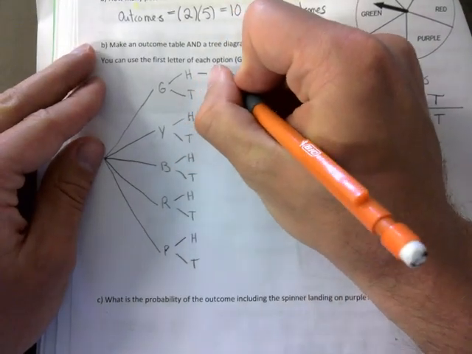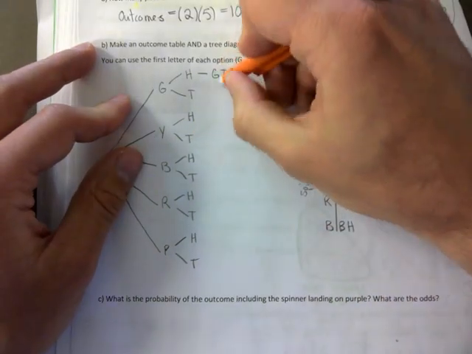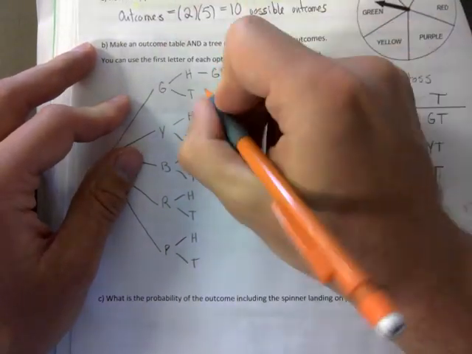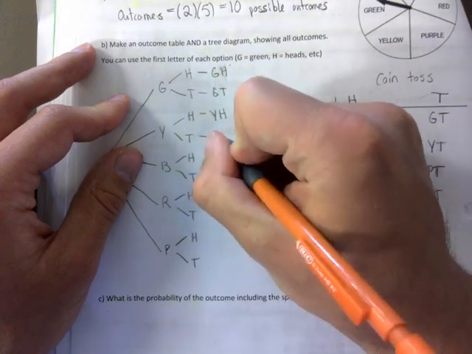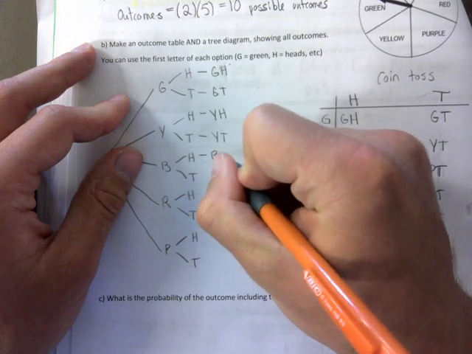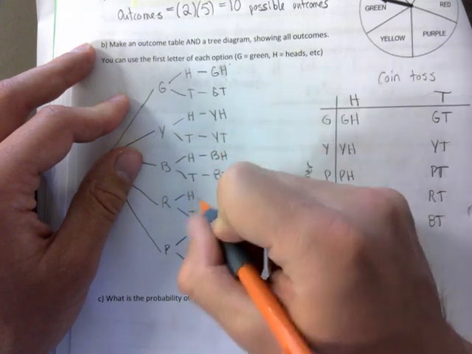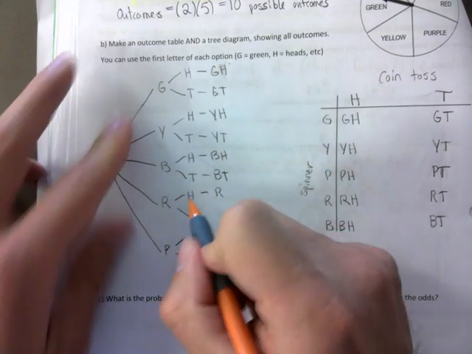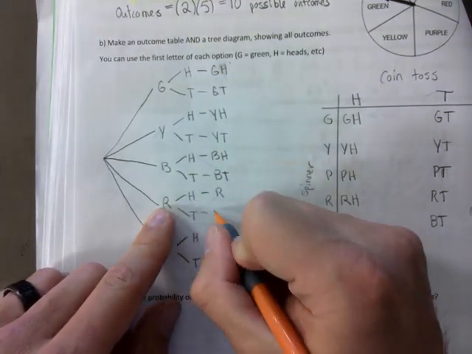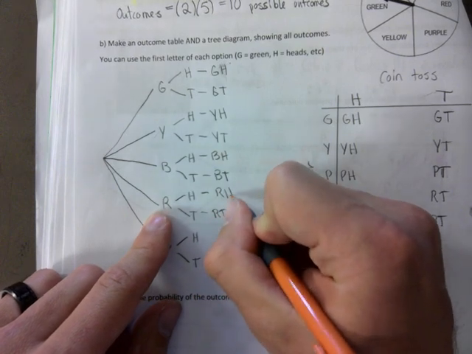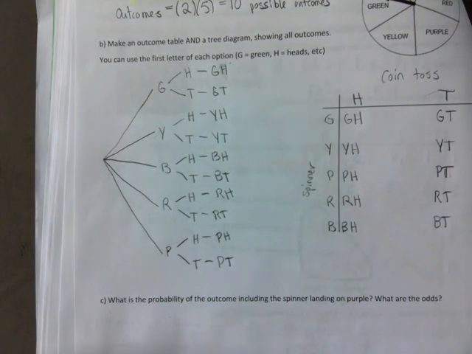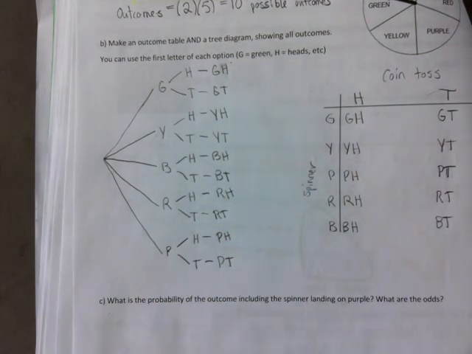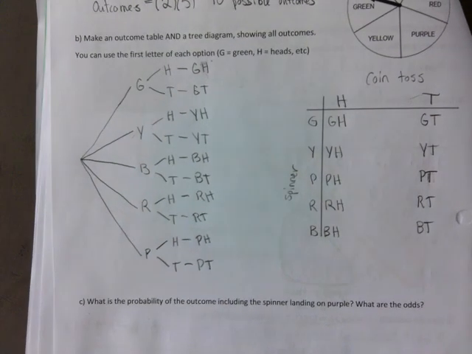And then we have our outcomes here. So we have green and heads, green and tails. And we do that for each. We just follow along the tree. So we have red heads, red tails, and then for purple. So a total of 10. They are two different ways of displaying the same info.